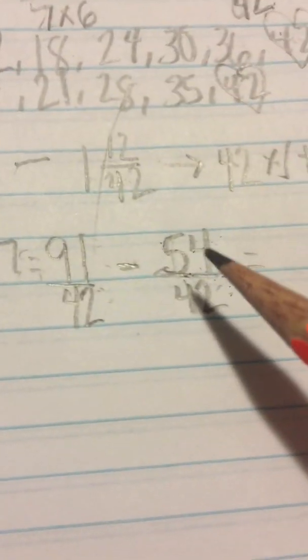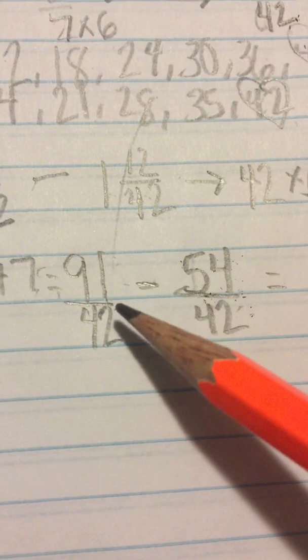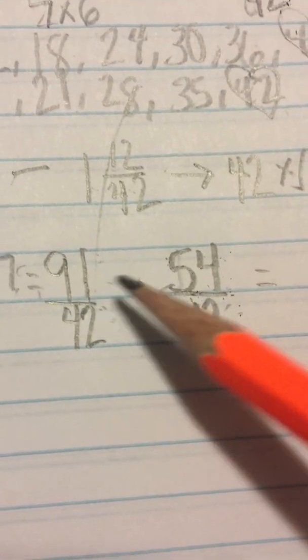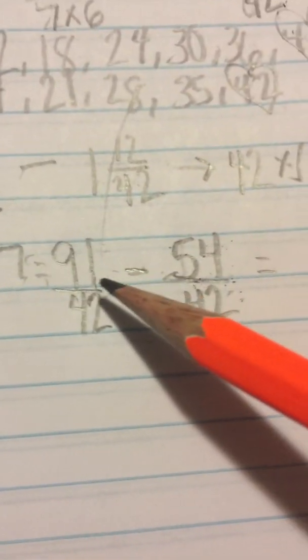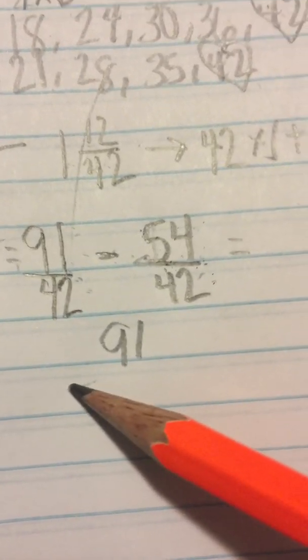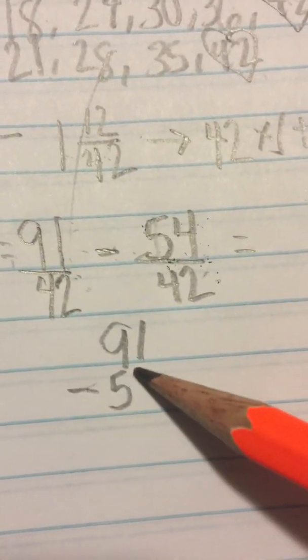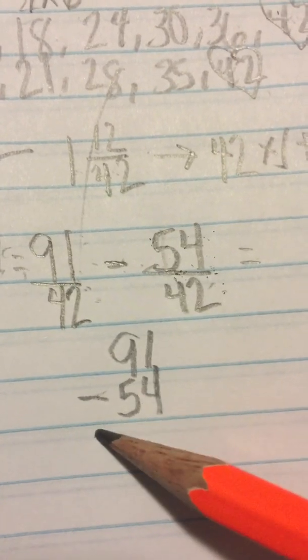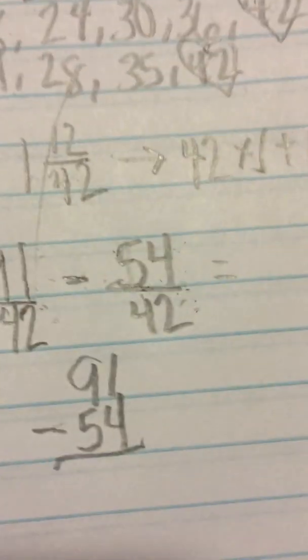Alright, now that you've gotten this far, you have to subtract 91 minus 54. Go ahead and pause the video and subtract 91 minus 54. Now you can set it up like this, 91 minus 54 equals what? Pause the video and figure it out.